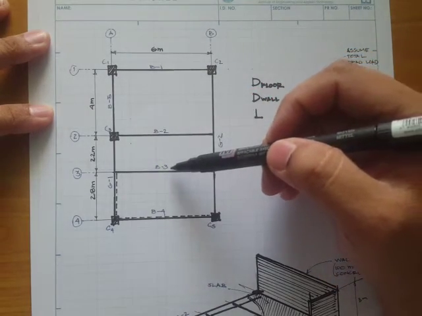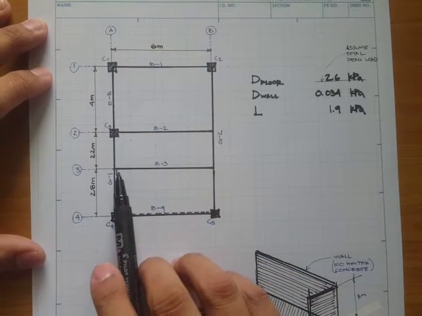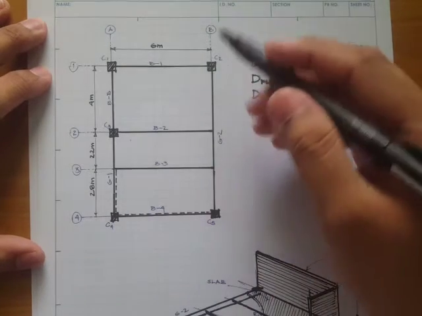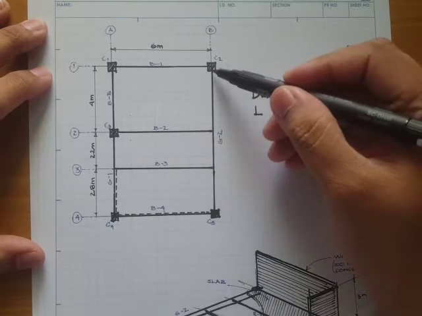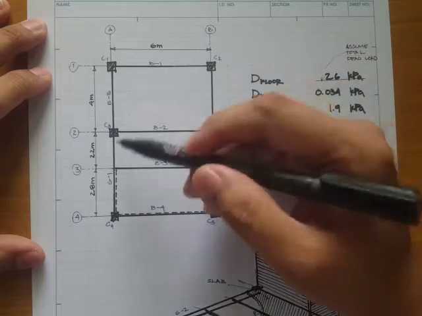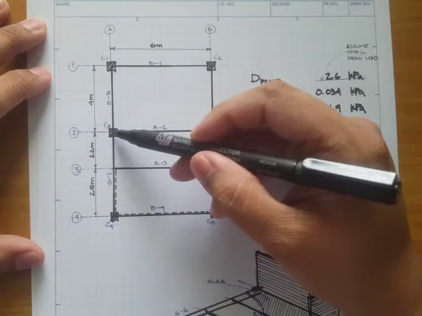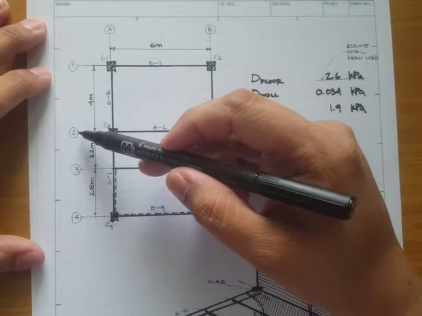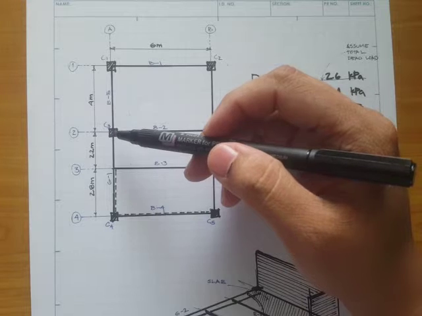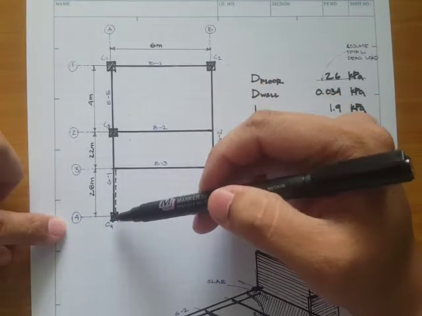Now for beam number 3, it is actually supported by both girders. So we have girder number 2 and then girder number 1, spanning between column 2 and column 4.